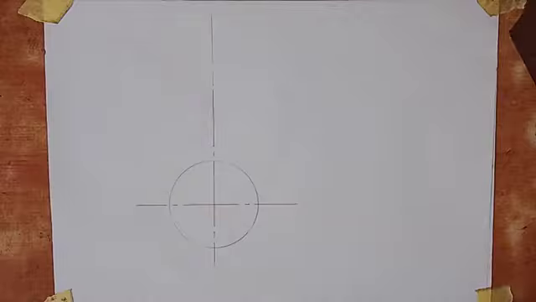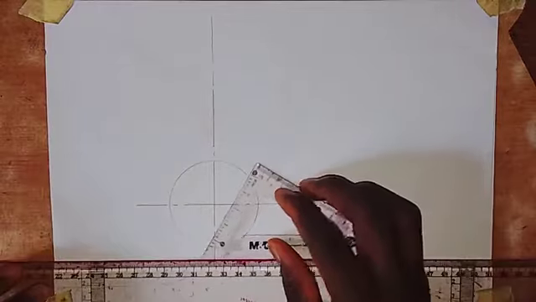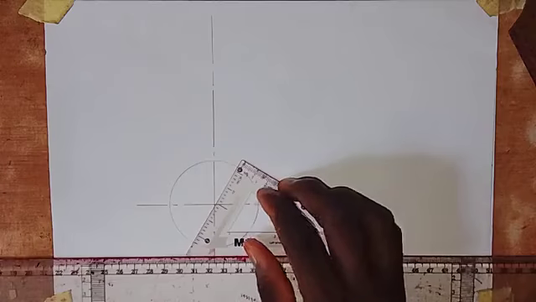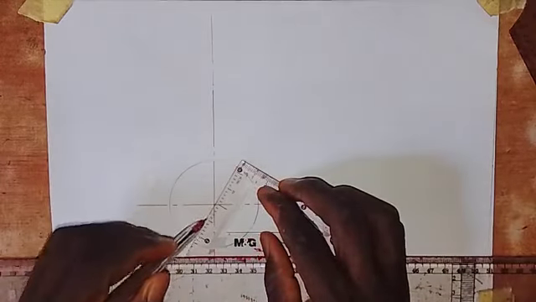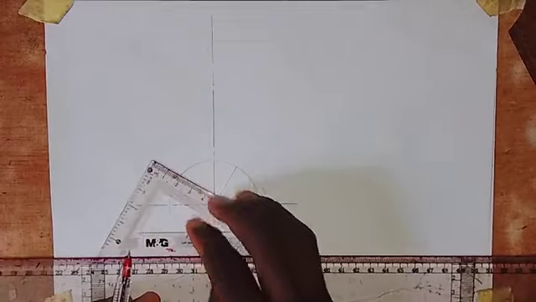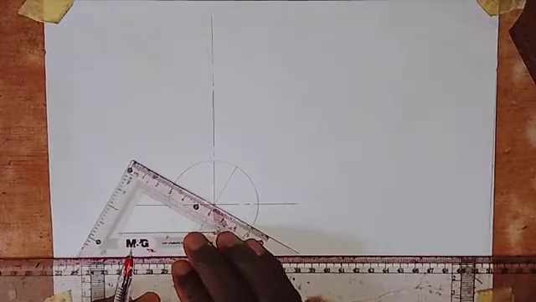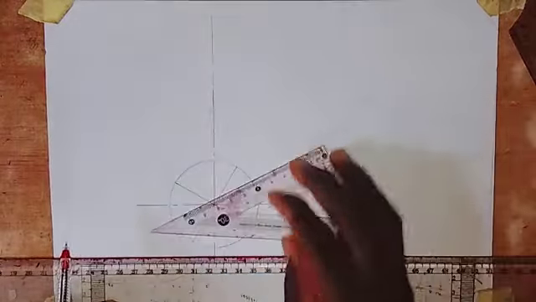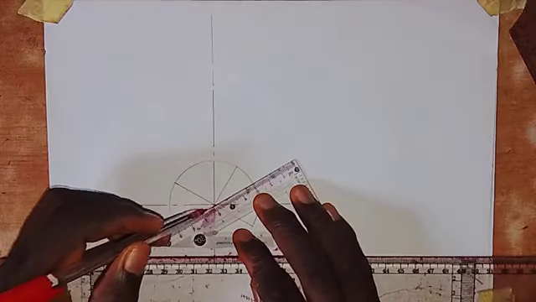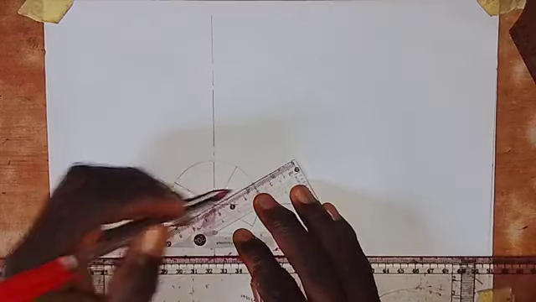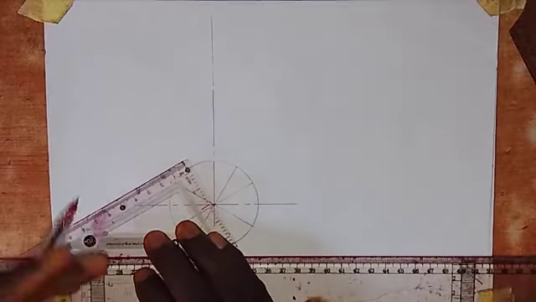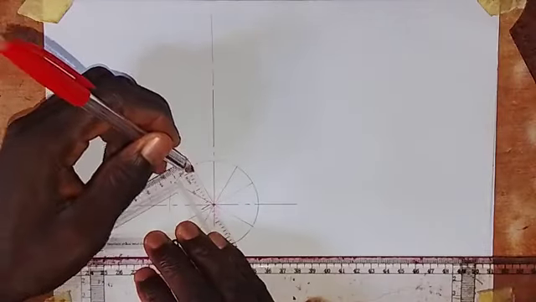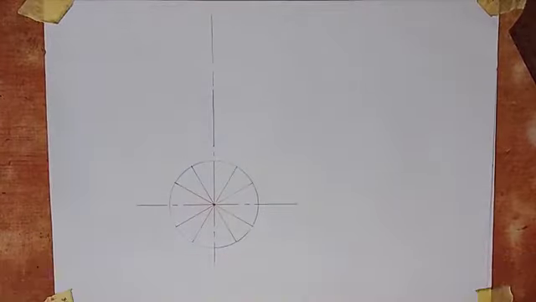Now we are going to divide this circle into 12 equal parts with the use of the set square. With the 60-degree side, draw this line. Slide it to this side. Using the 30-degree side, we draw from here to here. Then we overturn it like this, and bring it to this point. We draw a line in this direction, and bring it to this side. Then we draw a line from here to here. So we have divided this circle into 12 equal parts with the use of this set square.